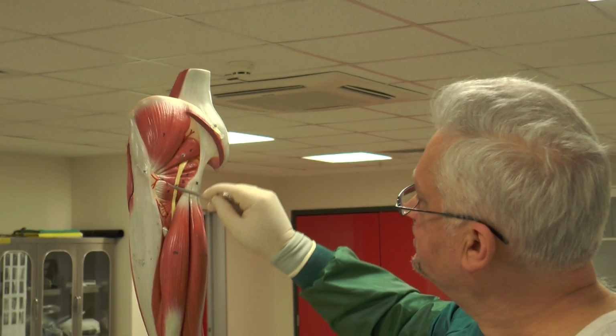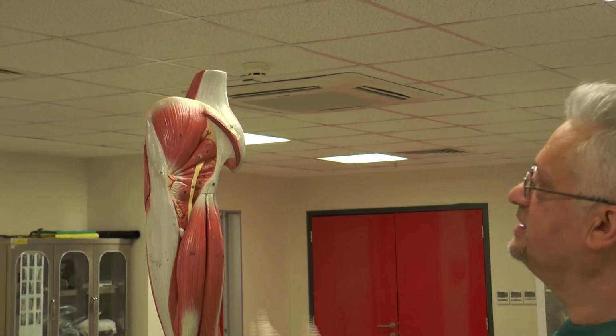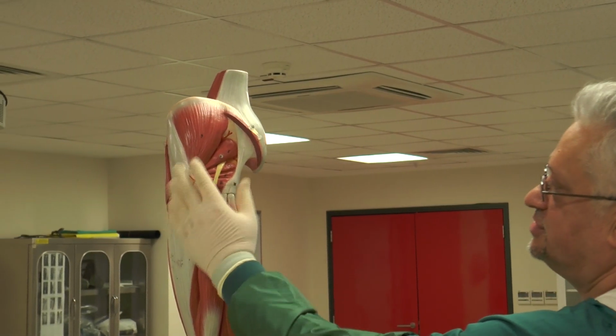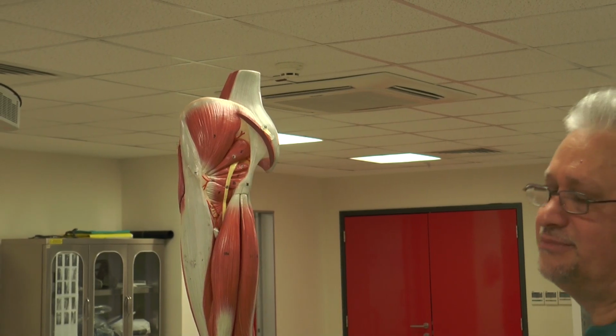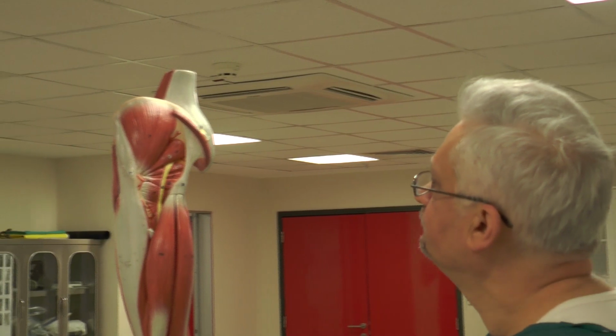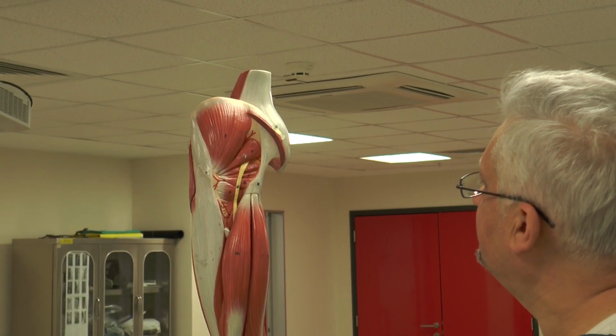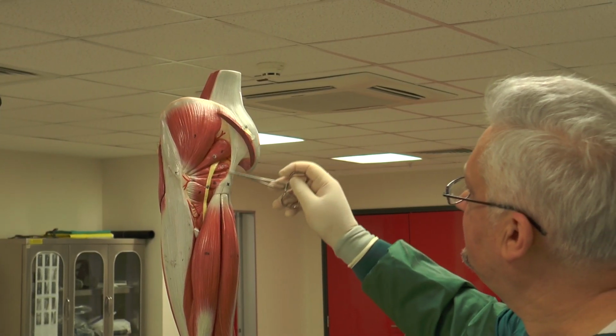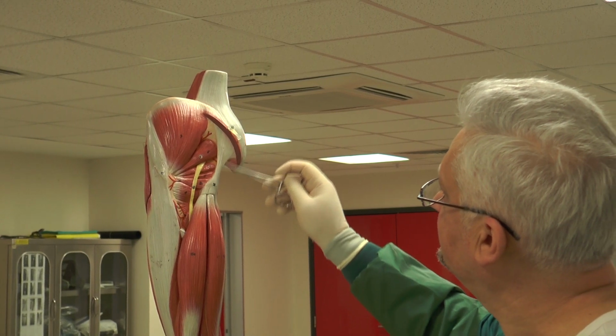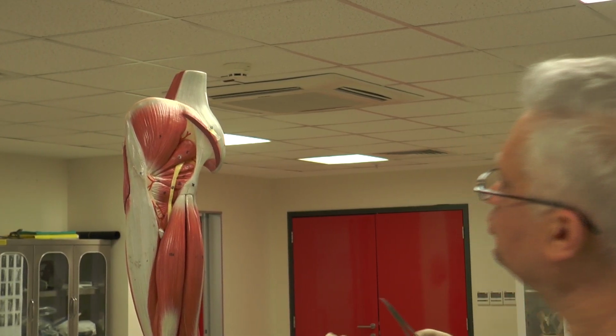So all these deep gluteal muscles, when they contract, they pull the greater trochanter, okay, and you have the lateral rotation movement or external rotation movement. Okie dokie, so that's about it. By the way, this is the sacrotuberous ligament here, okay, what you see here. So this is the gluteal region.